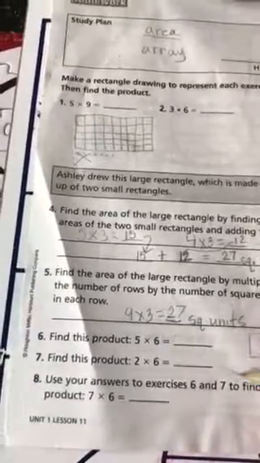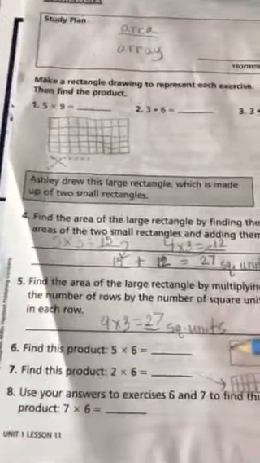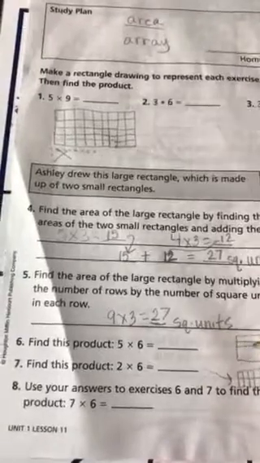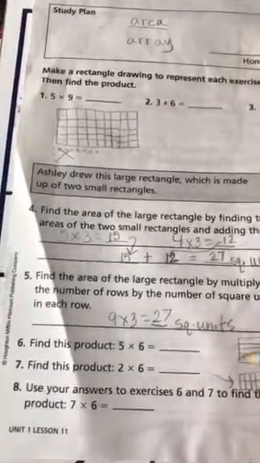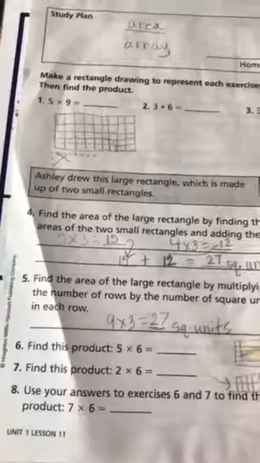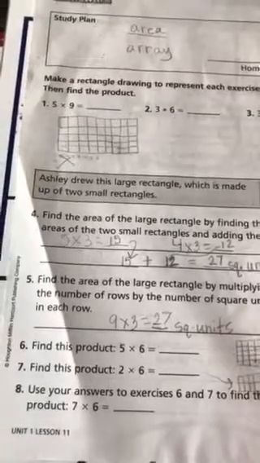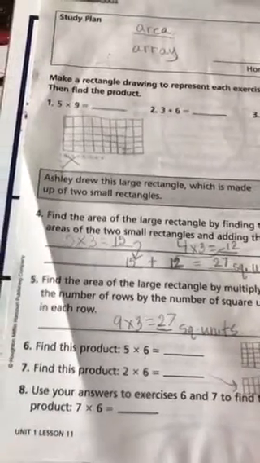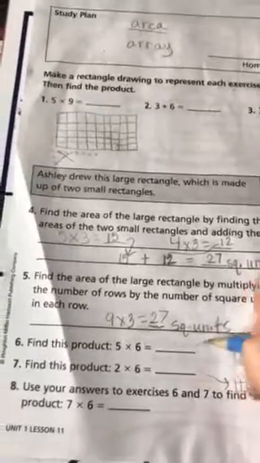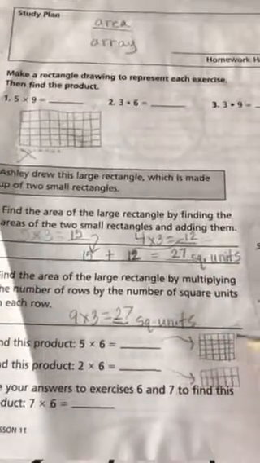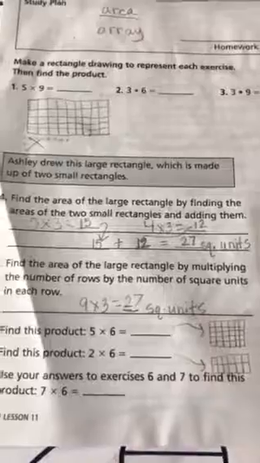So there's 2 groups of 6, and 5 groups of 6. We could do that in order to find the products.